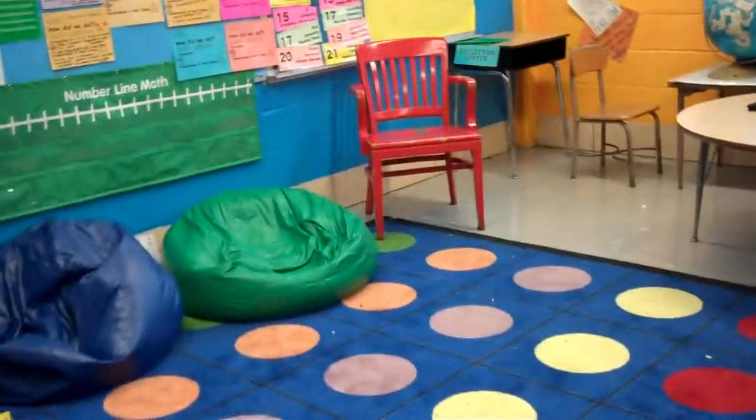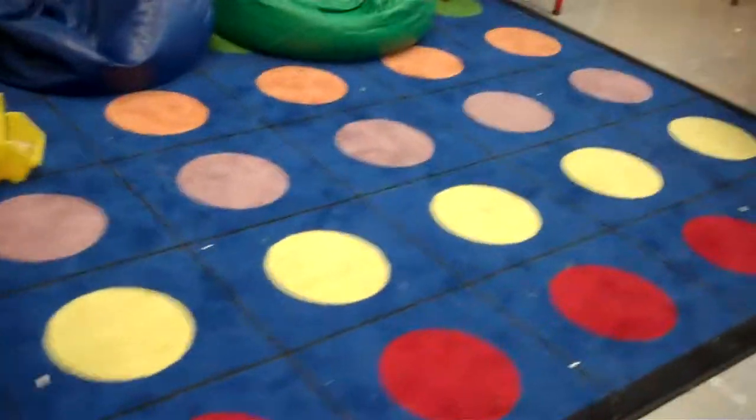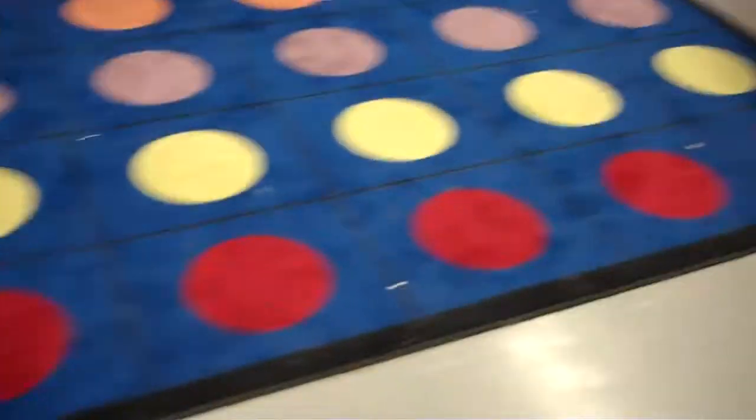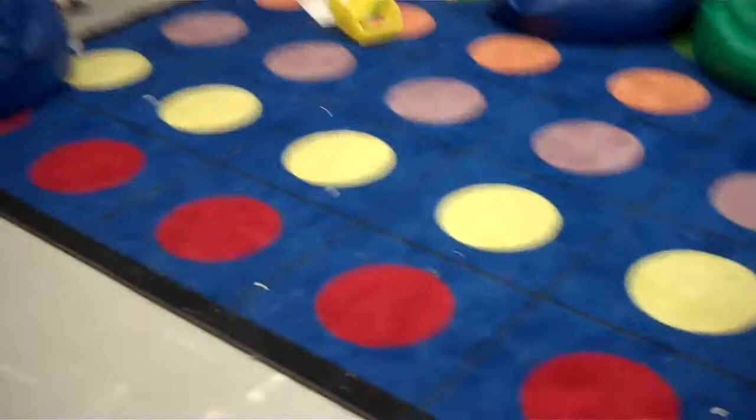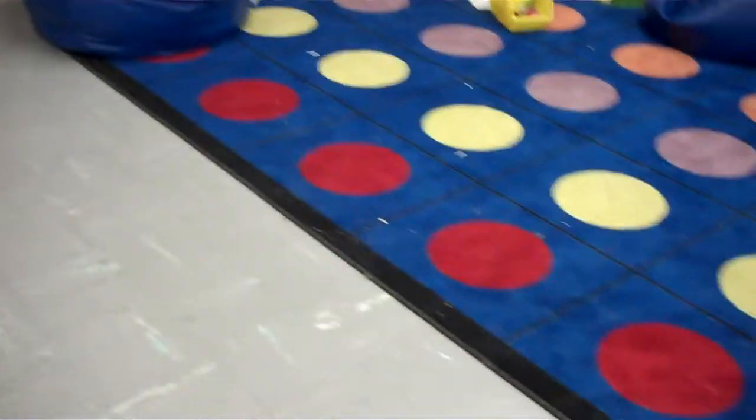This is our rug area where my students during independent practice, if they're doing a good job focusing, they might be able to sprawl out and relax on the rug, because I want to show them that studying doesn't mean you're always just sitting in a desk. I want them to see that studying can be a very enjoyable process.